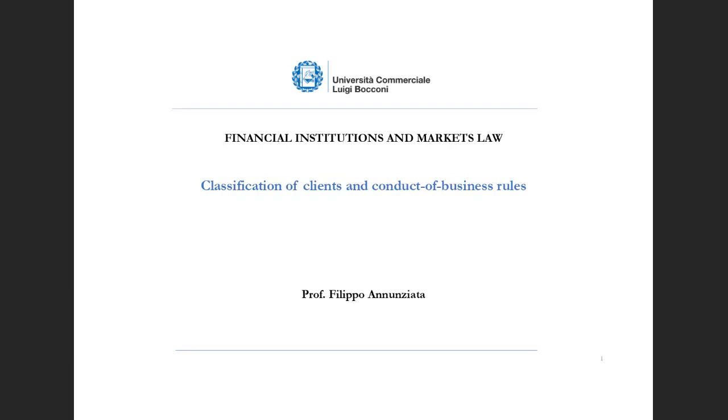And one of the main tools that it uses is the whole body of conduct of business rules that you find in the directive. Now, this is an area of MiFID legislation that grew in complexity and in size since its beginning in 1993.